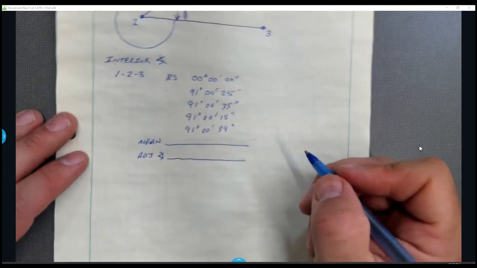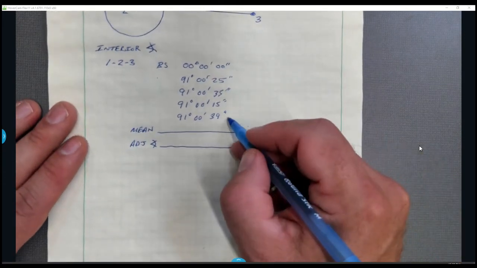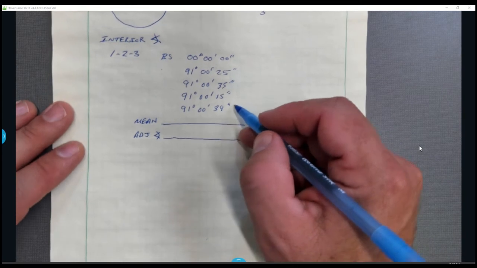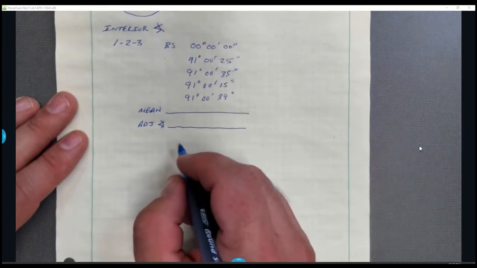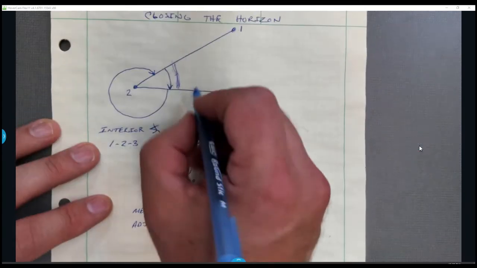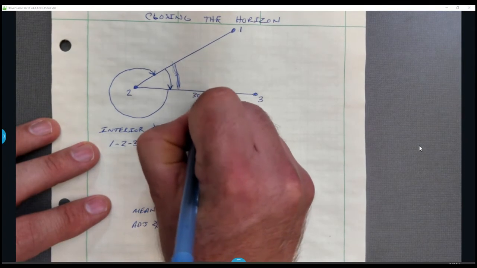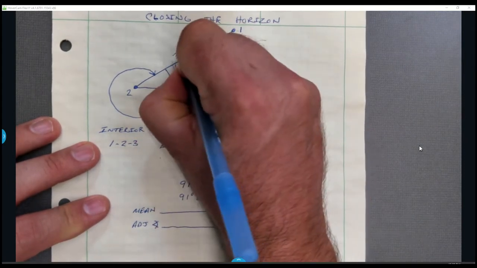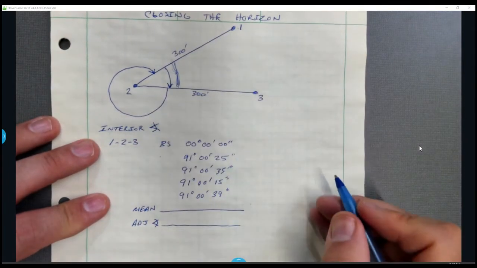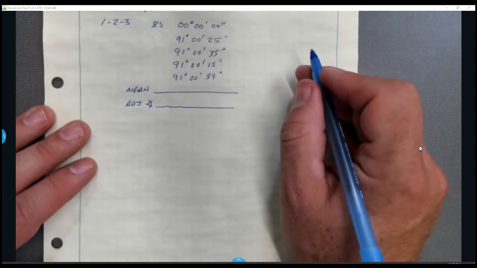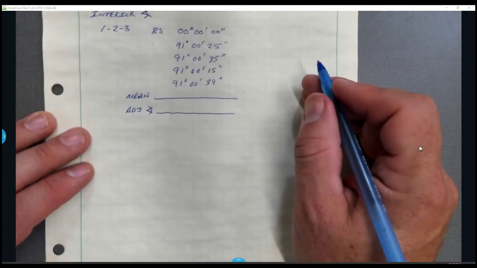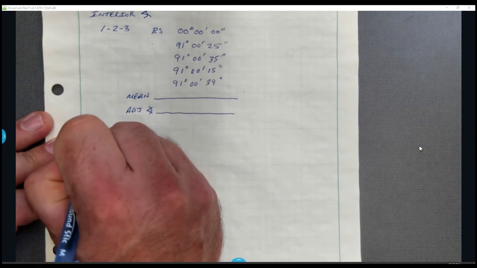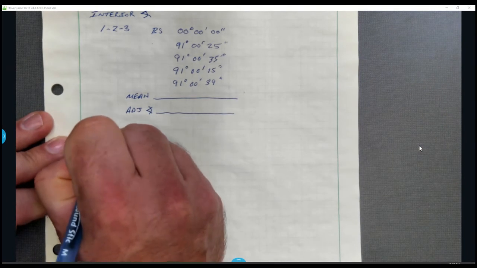We can't do that yet. I mean, we can figure out the mean right now if we want to, but let me complete the whole problem here. Let's say that this is 300 feet. Okay. Between those, that'll come into play here in a little bit. So let's write down our exterior angles that were measured.